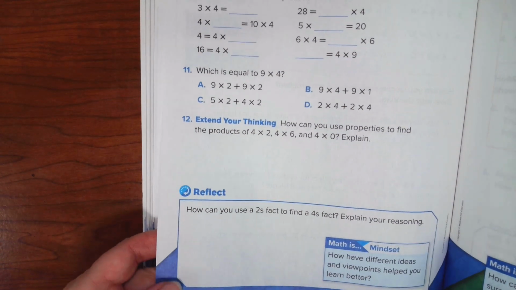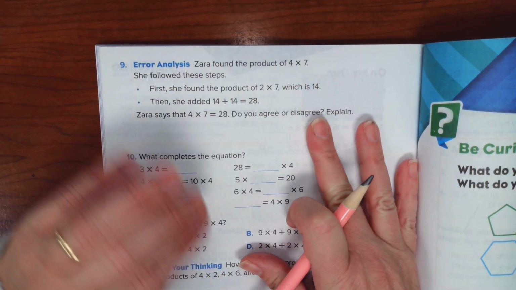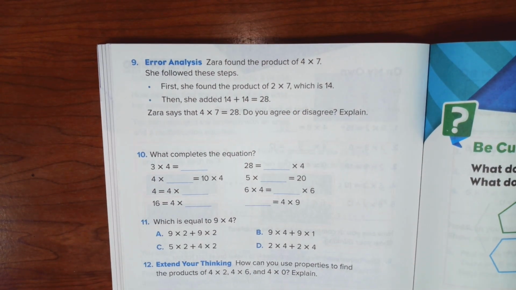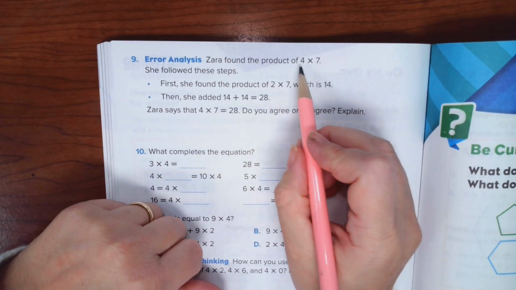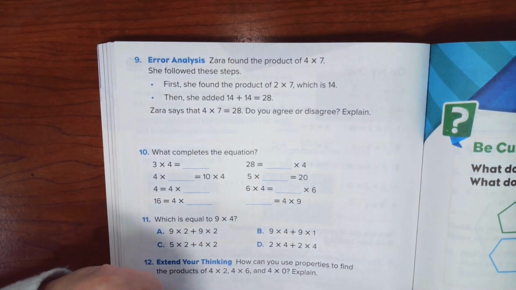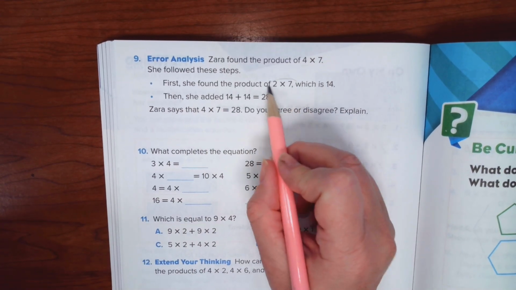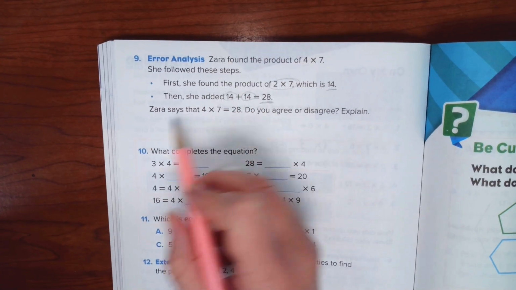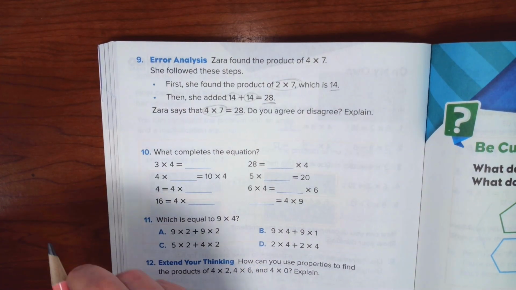Flip that page. We're going to be on page 174 now. Page 174, on number 9. Zara found the product. Rebecca? Miss Rebecca, I'm sending a kindergartner to you. Zara found the product of 4 times 7 as she follows these steps. First, she found the product of 2 times 7, which is 14. Then she added 14 and 14 to get 28. Zara says that 7 times 4 is 28. Do you agree or disagree?